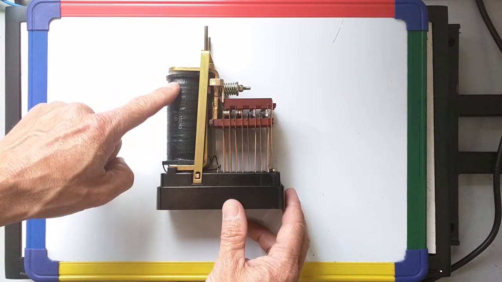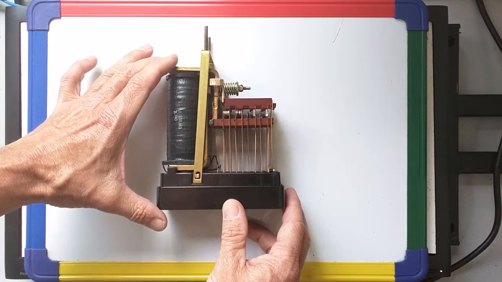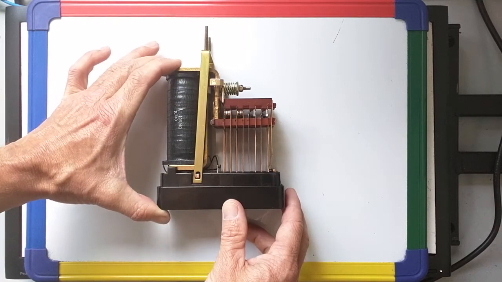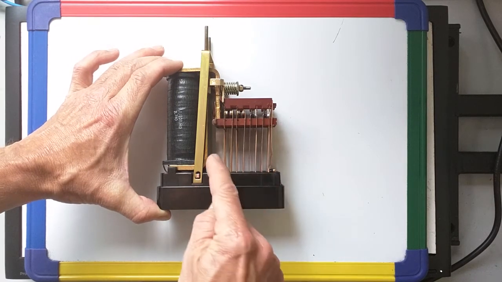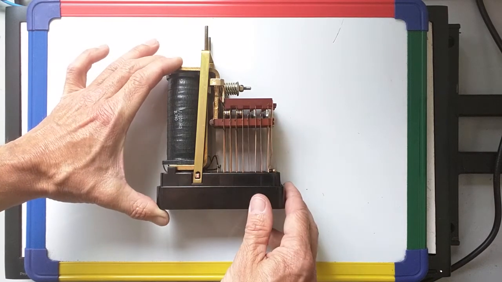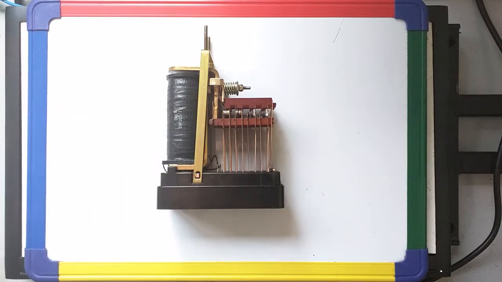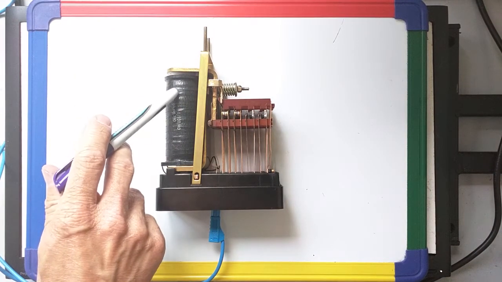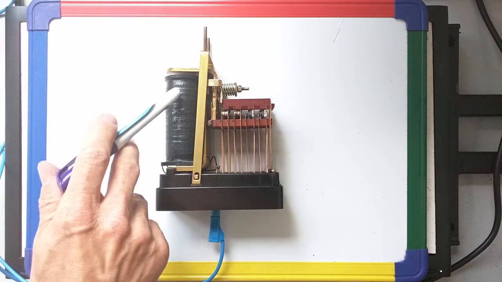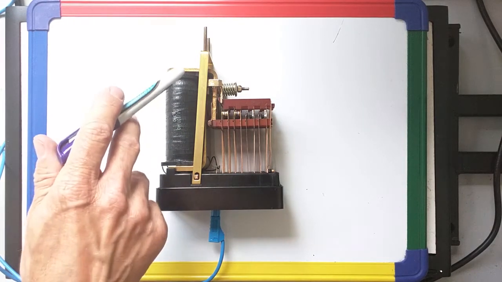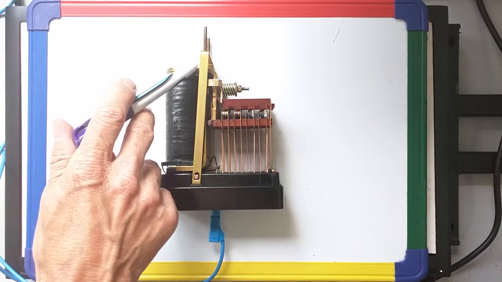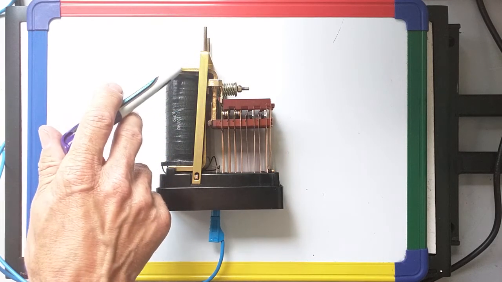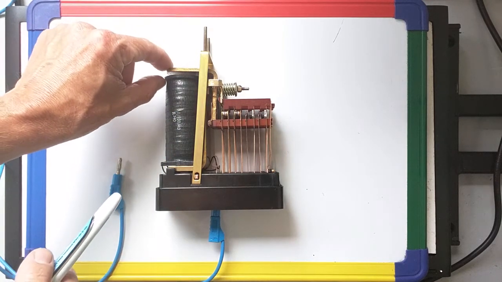So if we pass a current through this coil, it'll become a magnet and it will suck down this lever and thereby operate these contacts. In this particular relay, the coil requires 24 volts in order to energize it, turn it into an electromagnet and operate the relay.